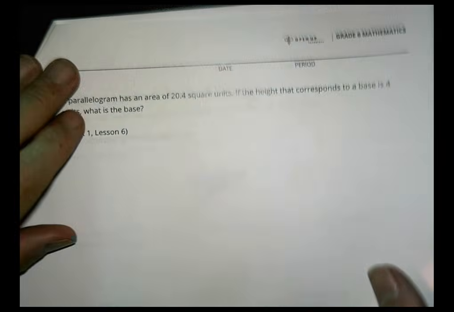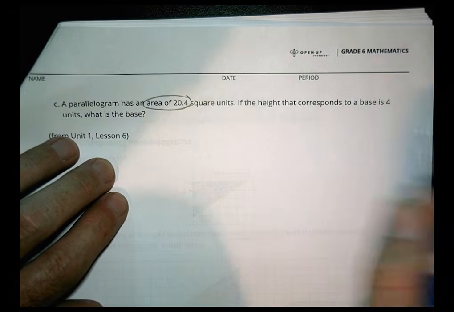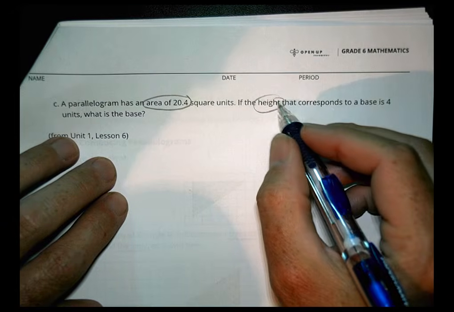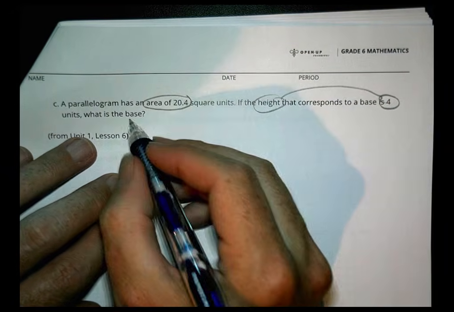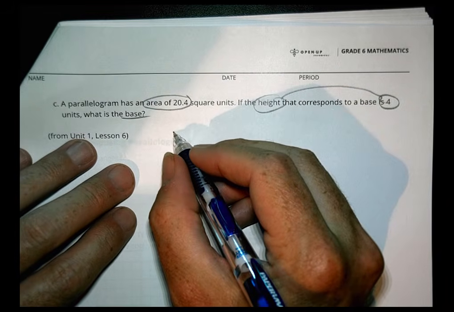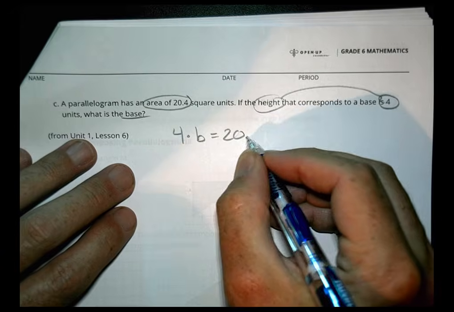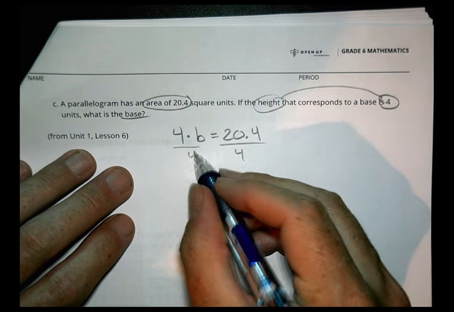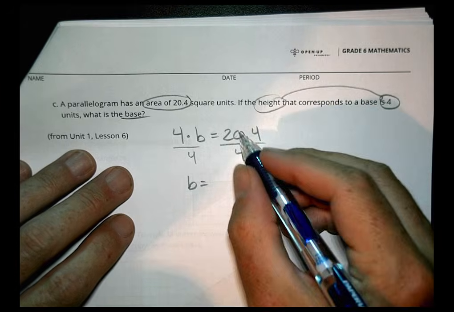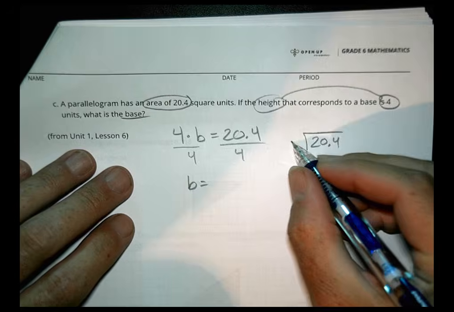And one more. A parallelogram has an area of 20.4. If the height that corresponds to a base is 4, what is the base? So again, we have 4 times the base equals 20.4. So I'll divide both sides by 4. So the base is equal to 20.4 divided by 4. So here's 20.4 divided by 4.